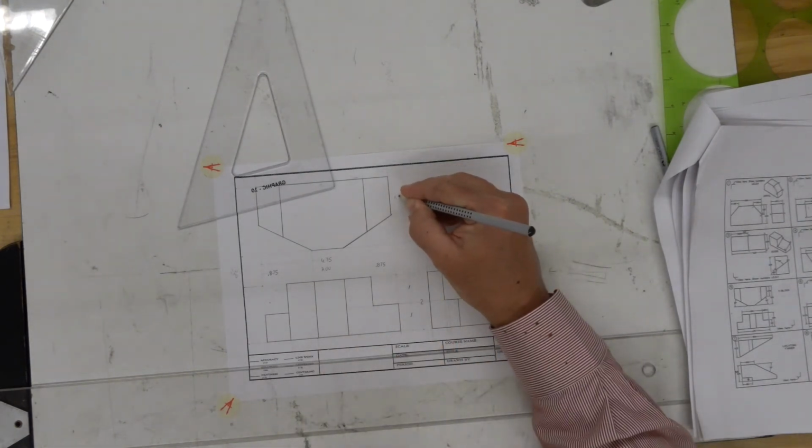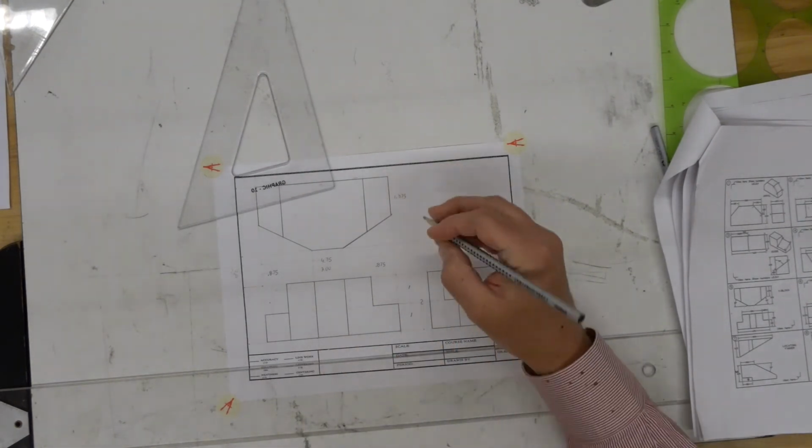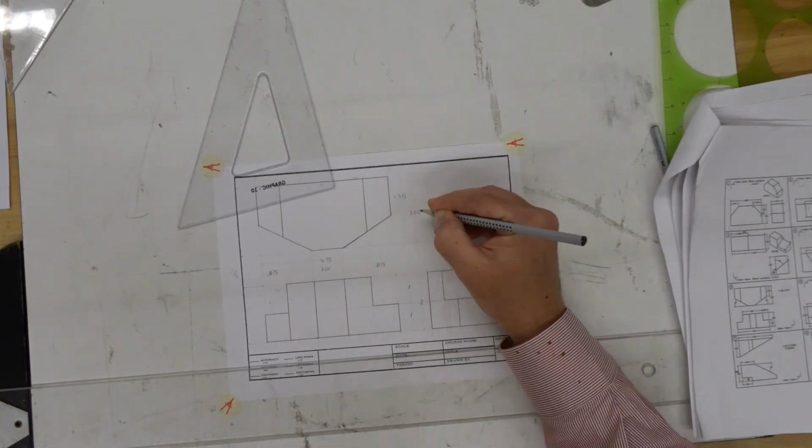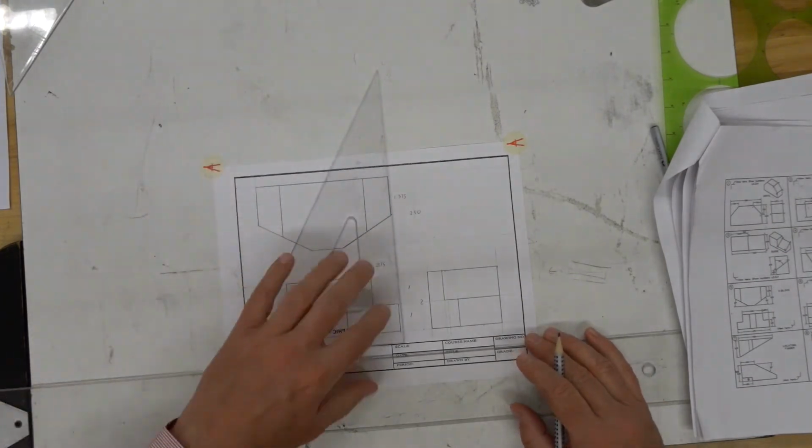You can, in some cases, put a dimension inside an object if you have to, but best practices, that's something you're going to avoid. There's no need for it here, so we definitely won't do it.